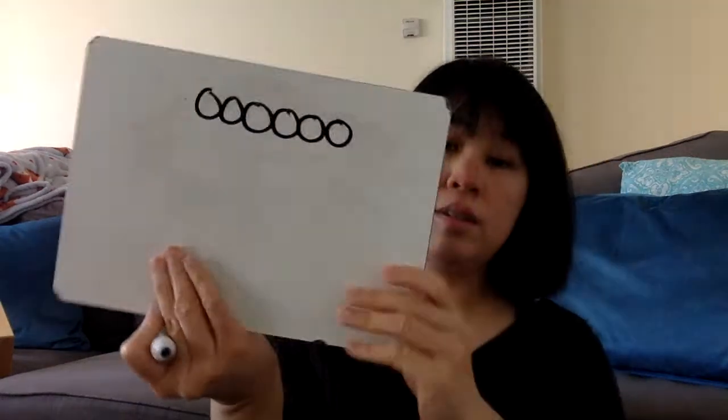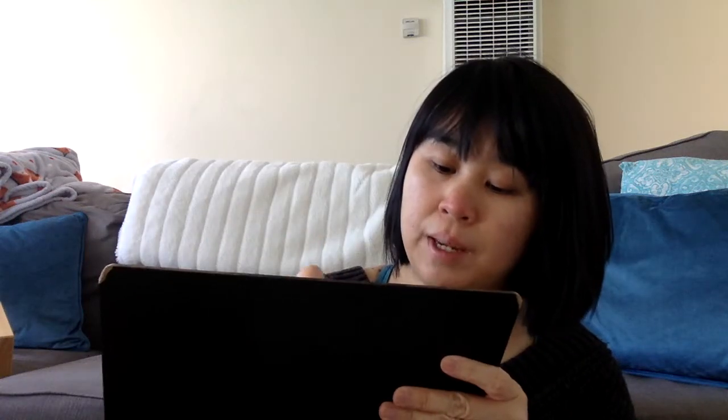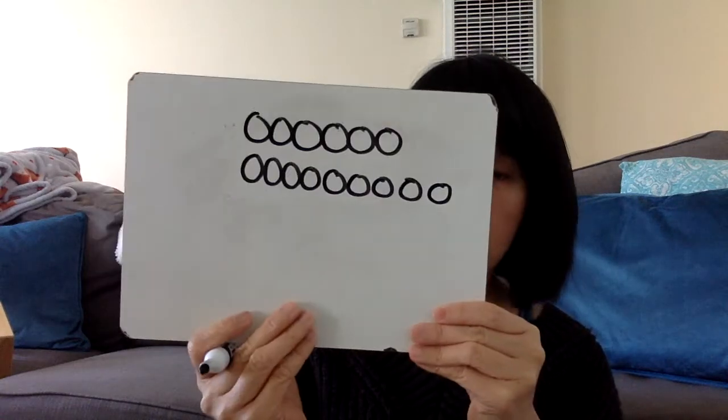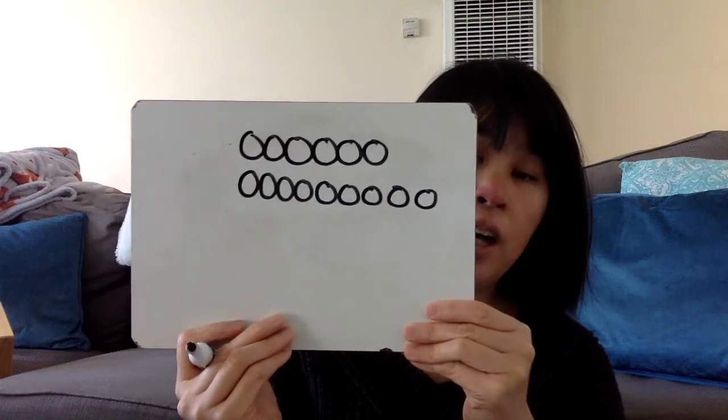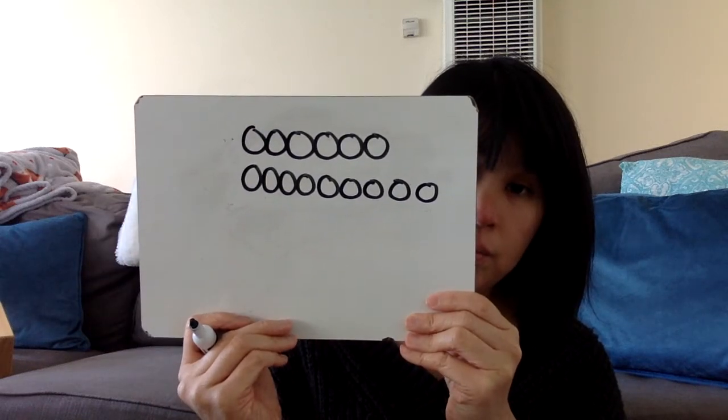We could also do another strategy where we could draw circles. And we know that there were 6 penguins. And then we know there were 9 more penguins. And we can count how many we had all together to start with.